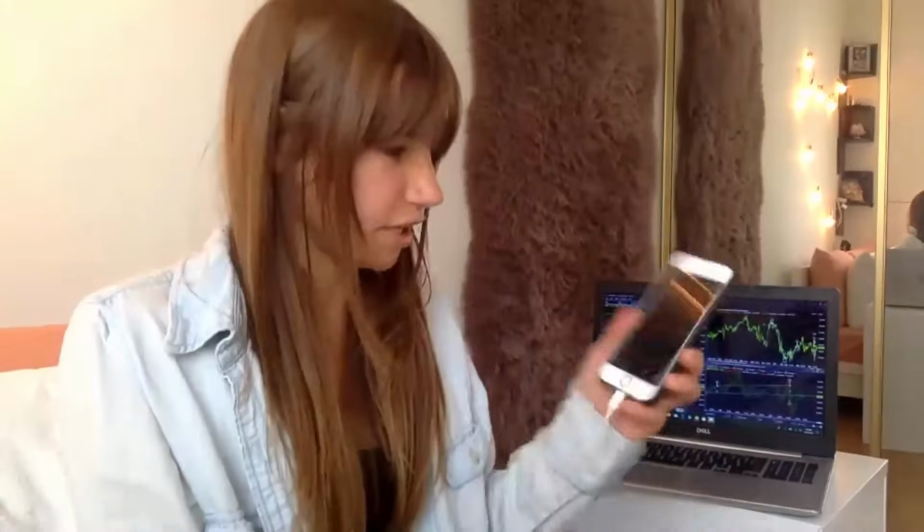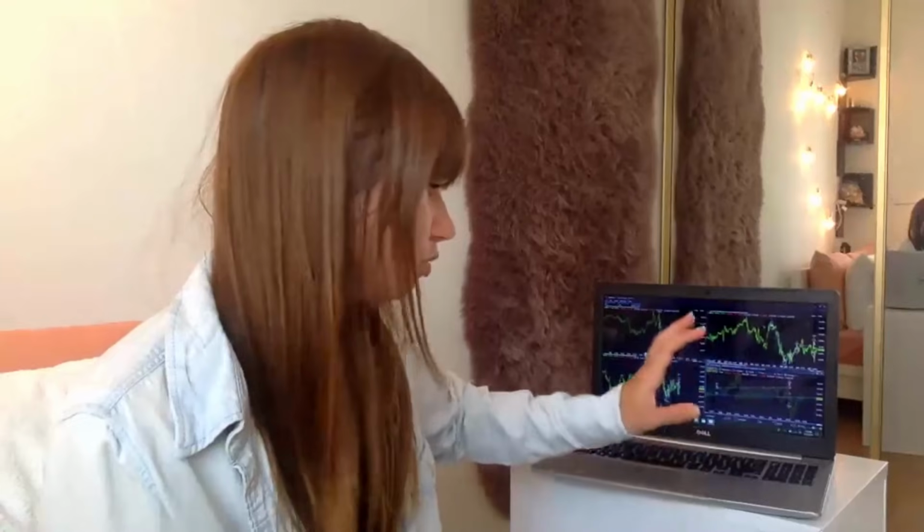So TradeStation, I use TradeStation on my phone. I use TradeStation, the web application, so that I can just log in on any computer. But the best way to do it is going to be the actual platform. It's only for Windows, unfortunately, and I have a Mac, so I had to get this Dell to be able to use it. So the platform is hands down the best way to trade.